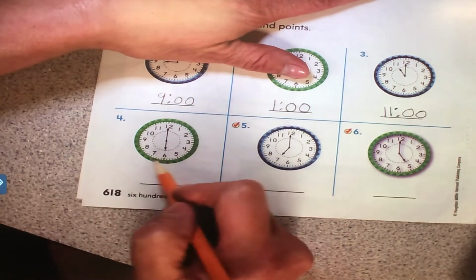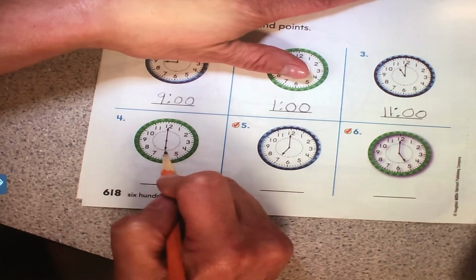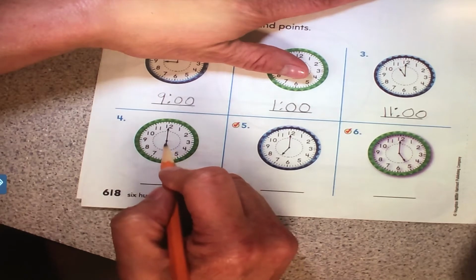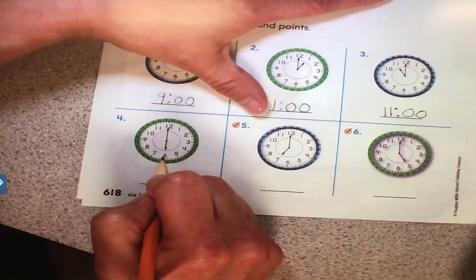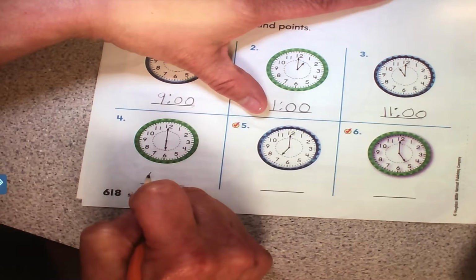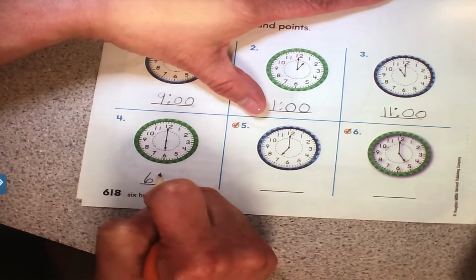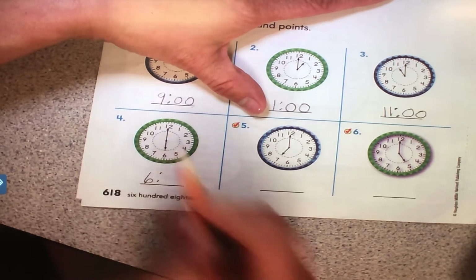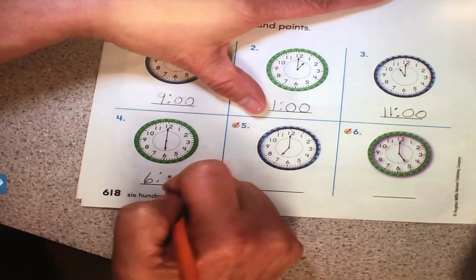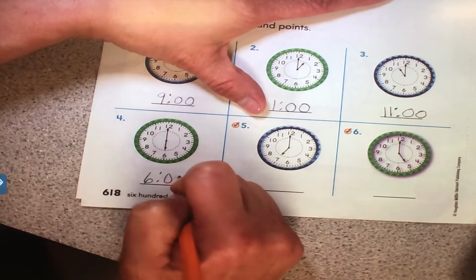All right, look right here. Where is the hour hand? This one. This is a smaller one. What's it pointing to? 6. So it's going to be what? That's right, 6. Minute hand is on the 12, so we're going to say what? 6 o'clock.